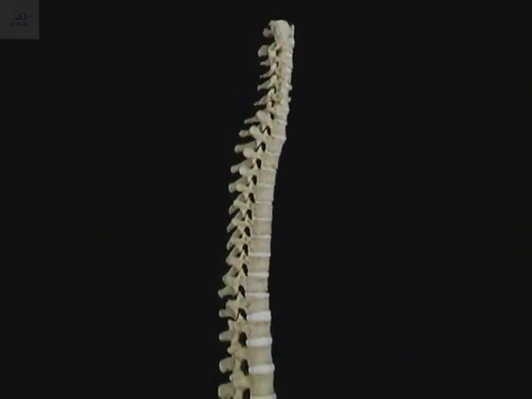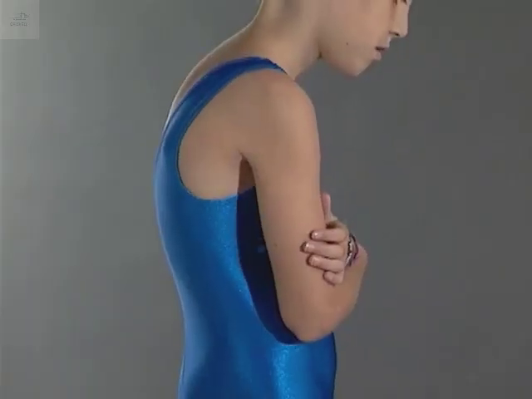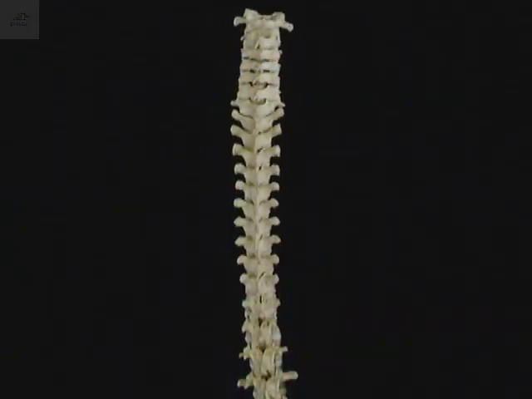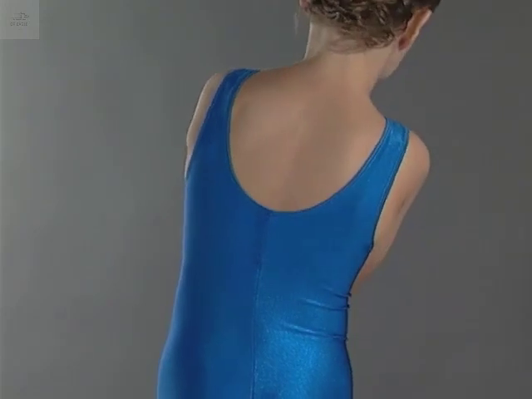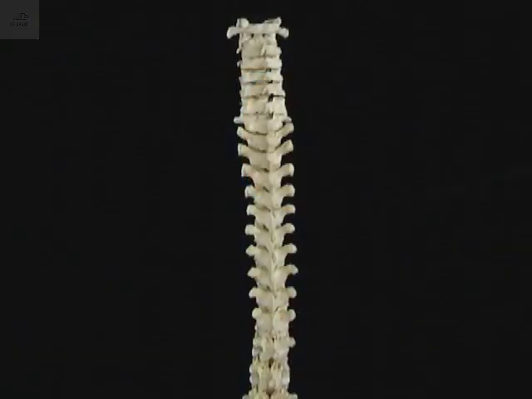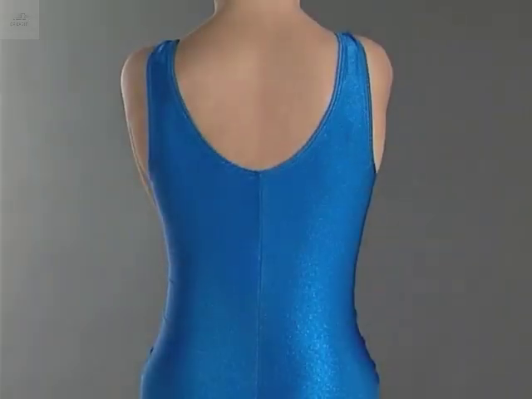The movements that are possible are small amounts of forward flexion, lateral flexion, and, perhaps surprisingly, rotation.